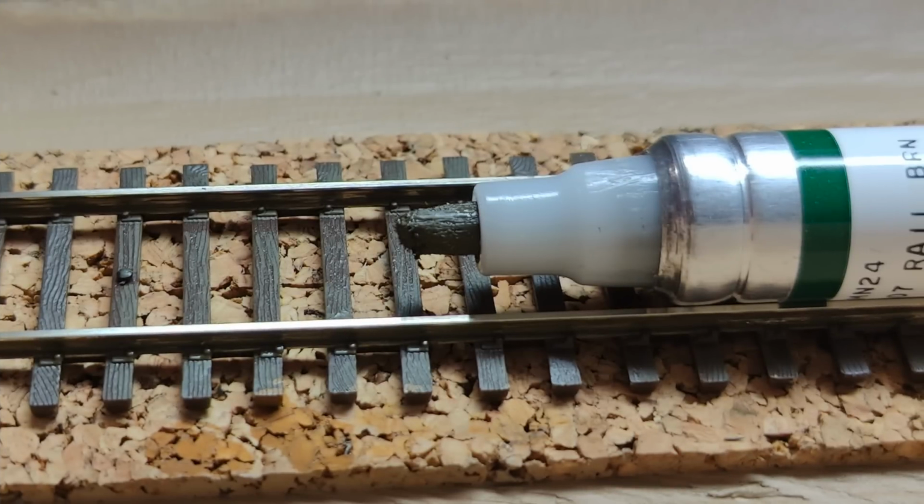Now, the Floquil felt tip pens were actually a really neat idea and an efficient design, particularly for painting the ties. But when it comes to painting the sides of the rail, the felt tip would quickly wear away running back and forth over the spike heads. While I had a little bit of juice left in those from the original layout, and I'm surprised it actually lasted this long, I had to find an alternative because the felt was wearing away too much and you couldn't get in there to the side of the rails.